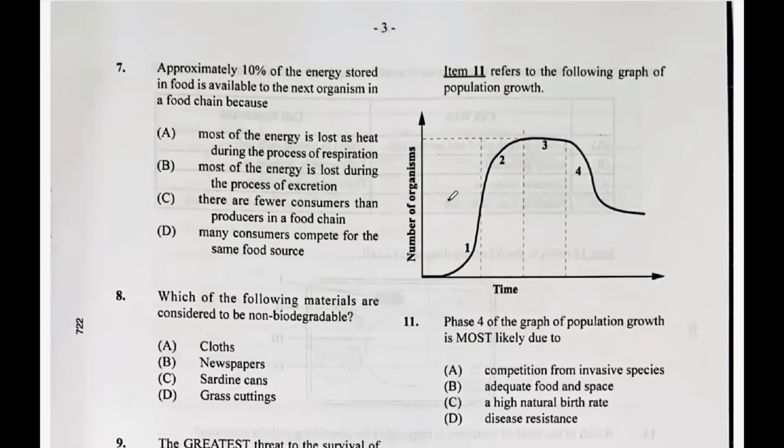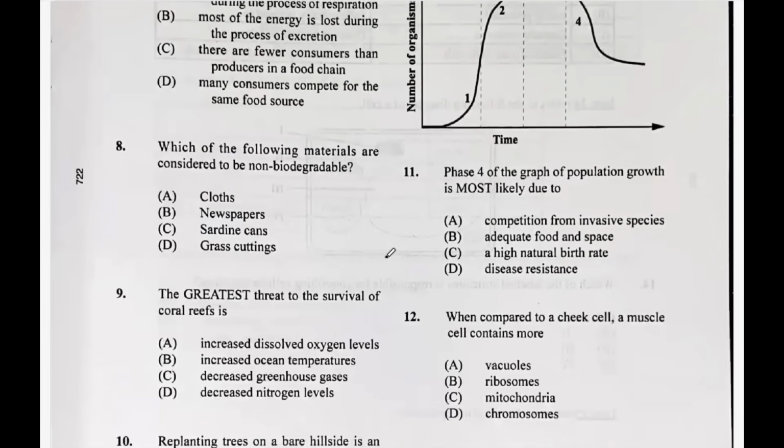7. Approximately 10% of the energy stored in food is available to the next organism in the food chain because most of the energy is lost as heat during the process of respiration. A is our answer. As we go on to 8, which of the following materials are considered to be non-biodegradable? Which one doesn't break down very easily? That will have to be sardine cans.